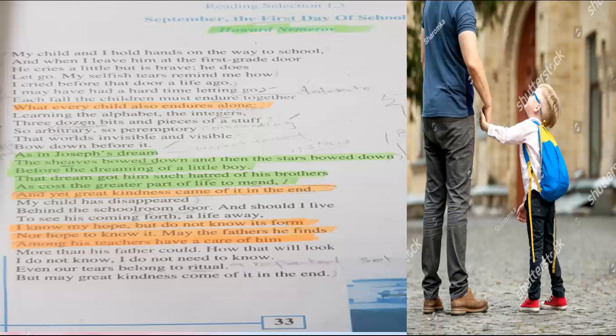Okay, so "my selfish tears remind me how I cried before that door a life ago." So, how sensitively he's discussing and telling us about his own experience, about his own lifetime, and he was seriously worried. He was nervous, and he never thought that he'd be going to school, and he wasn't in plan. He said that I never thought to go to school, but my child, he's saying here, I found my child so brave, right?